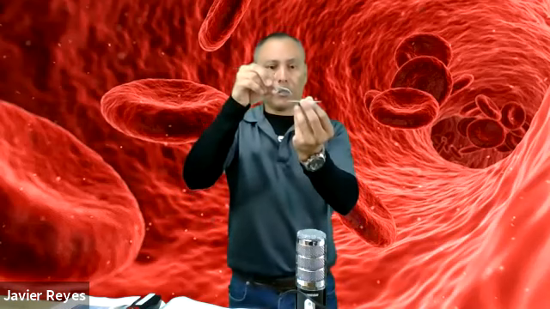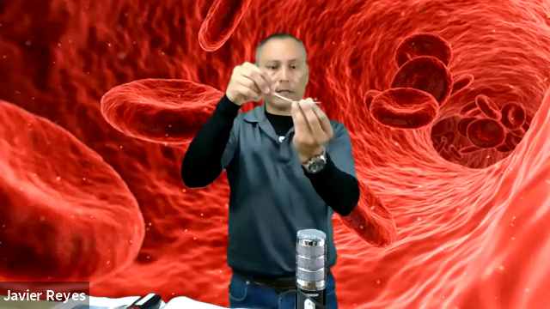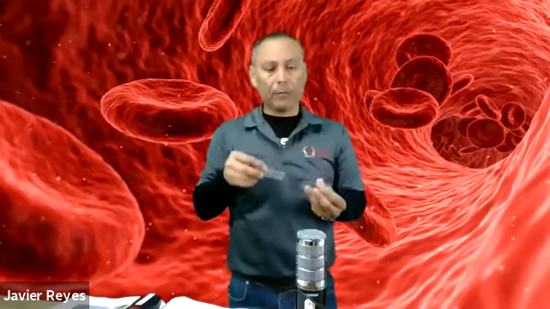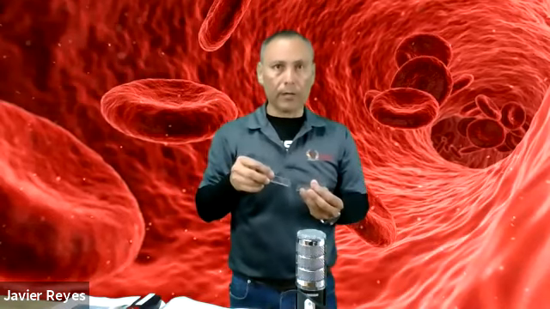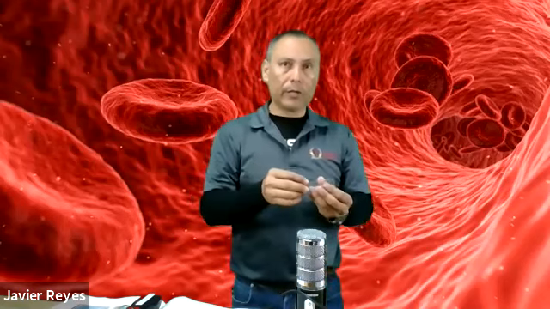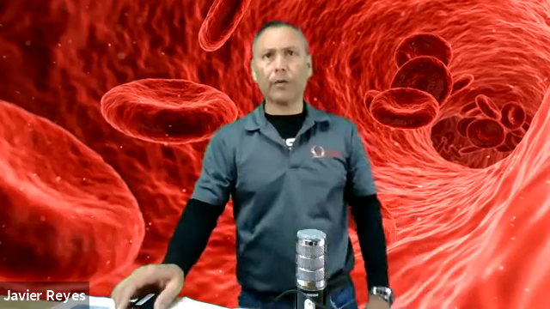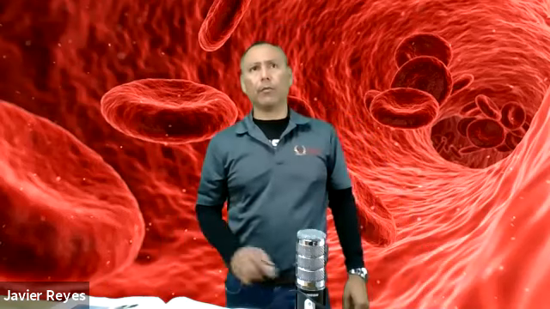Put the drop of blood here. Bring your second slide here. Let the blood go from side to side and then push forward and you should be able to make a peripheral smear that way. Again, there are certain criteria that you have to meet. We'll talk about it in just a minute so that you can create a good blood smear sample. Okay.